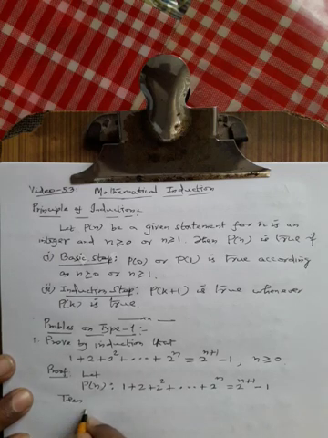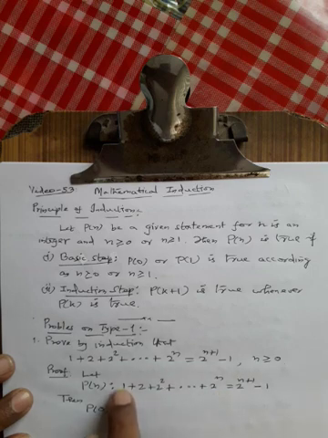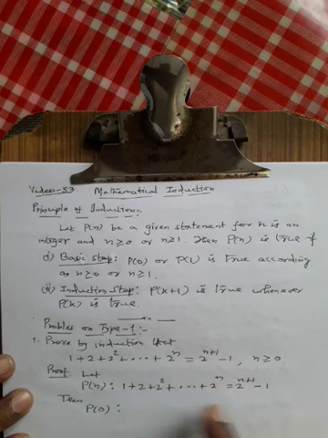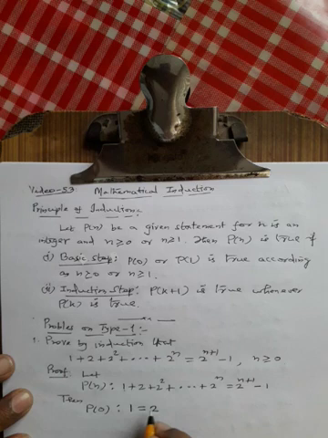Then P of 0 is the statement: there are n plus 1 terms on the left hand side, because it starts from 1, which is 2 power 0. 0 to n means there are n plus 1 terms. In P of 0 there will be only one term, this term alone. On the right hand side we get 2 power 0 plus 1, that is 1, minus 1.